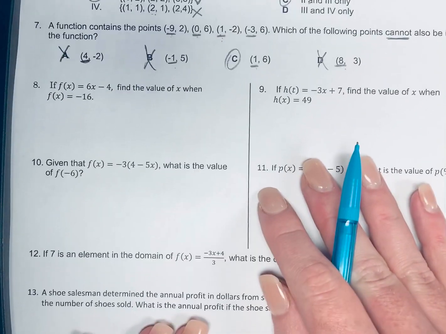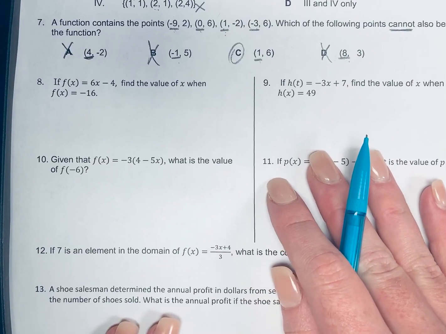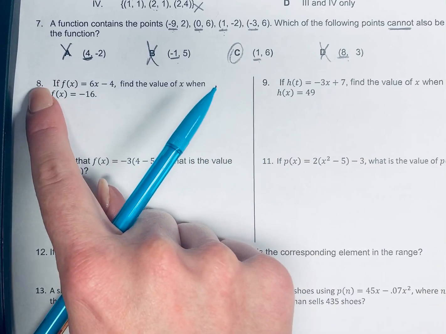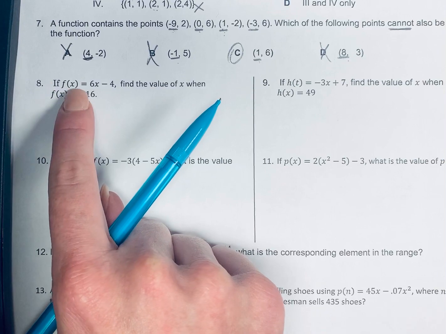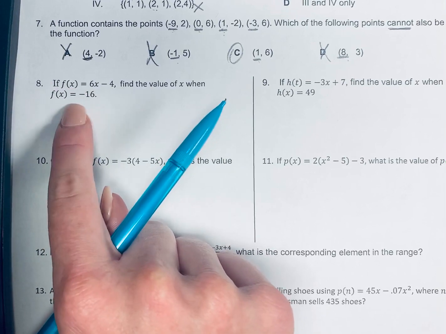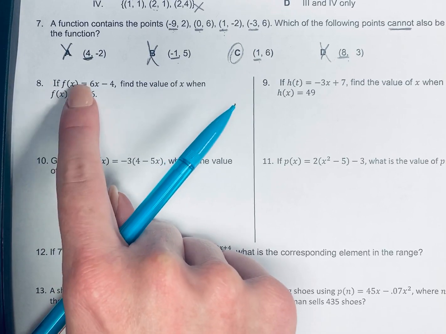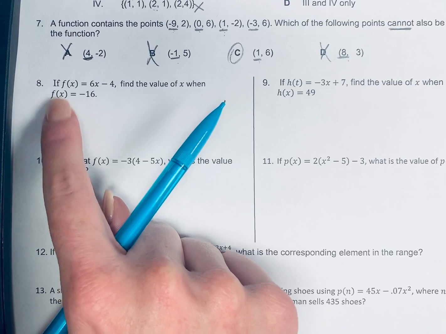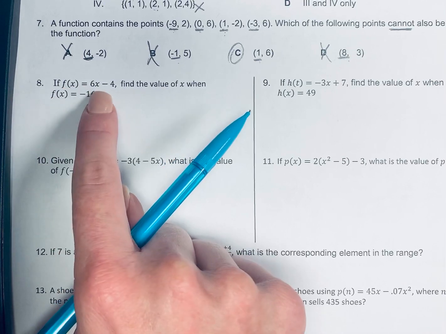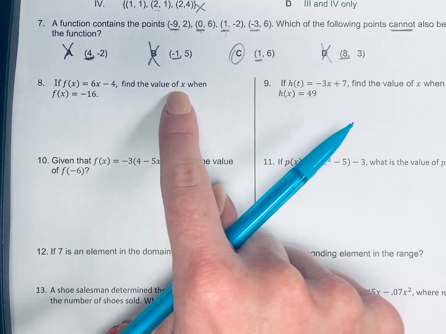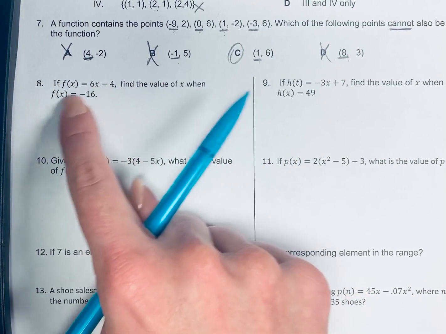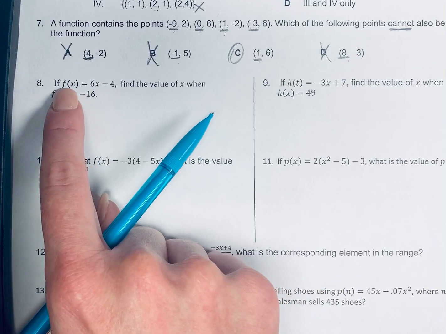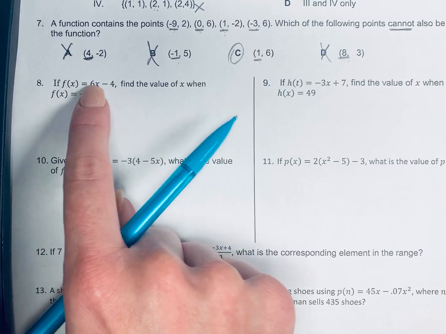Now let's look at function notation, which is something we went over last week. Function notation is whenever you see this little f of x or h of x or g of x or p of x, any of those letters out there. It's just a special way to name these functions. So it says if f of x equals 6x minus 4, find the value of x when f of x equals -16.